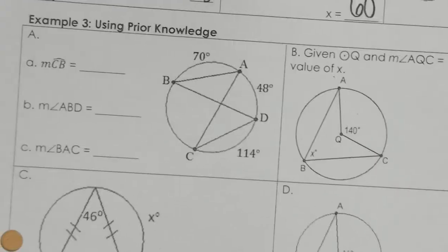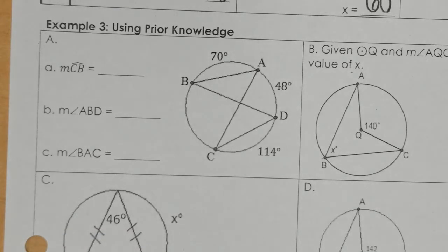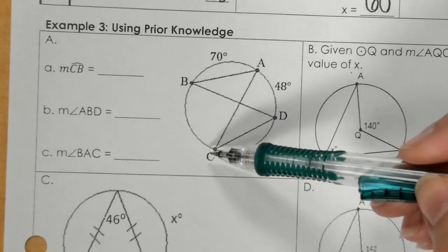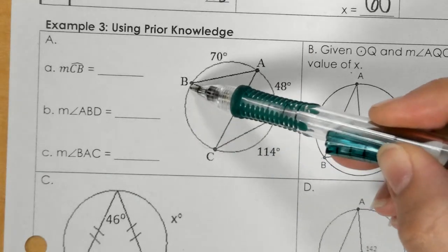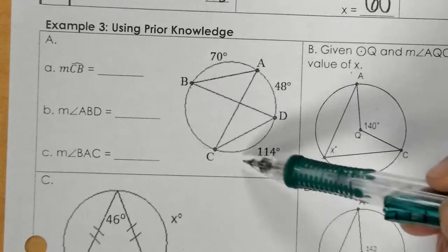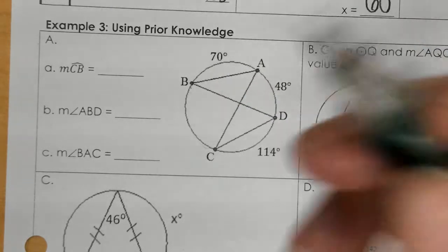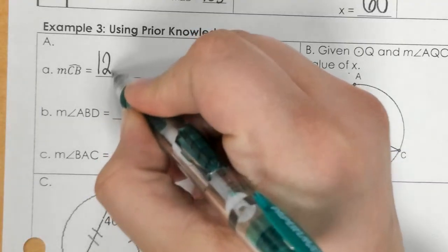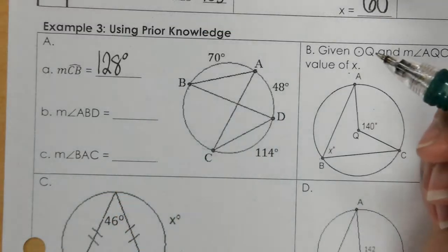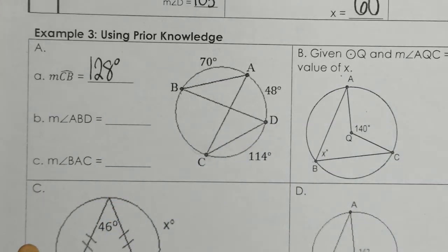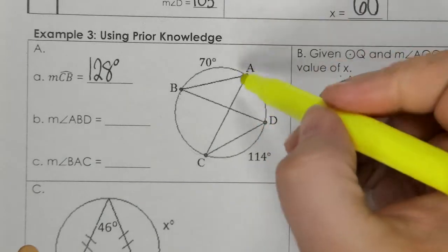Alright, example 3, this is using all the information you've learned so far in different aspects, like different problems use different information. So for the first one here, if I want to know arc CB, I would add up all my arcs, subtract that from 360, and I get 128 degrees. Okay, then it says find the measure of angle ABD.